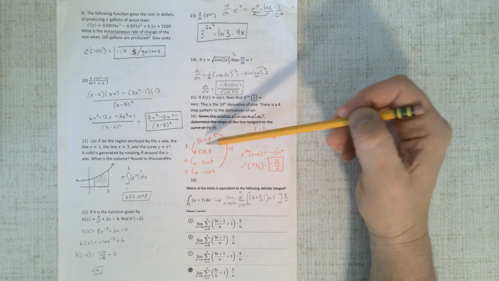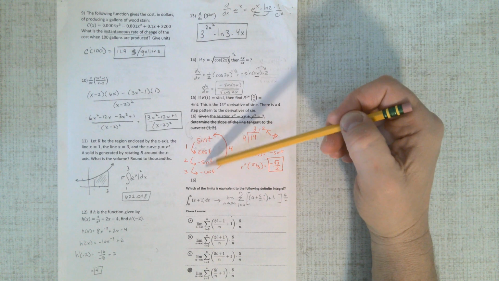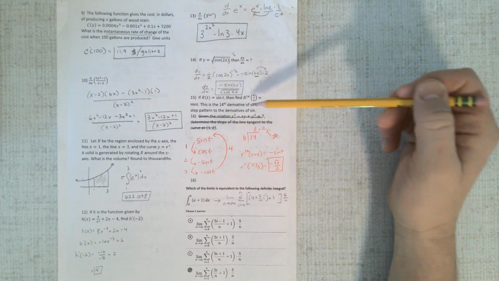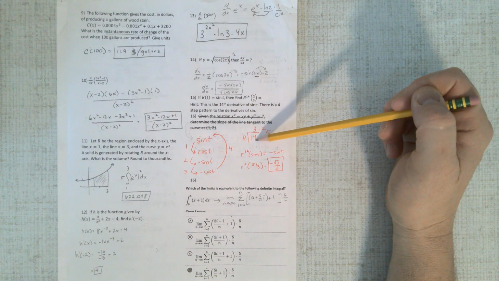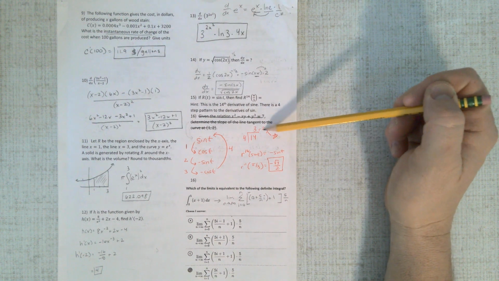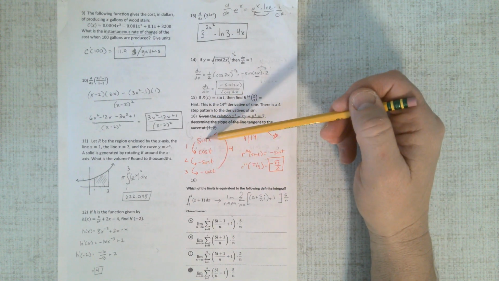So what you see about sine is every 4 derivatives you're back where you started. 1, 2, 3, 4. So if I do the 14th derivative, 14 divided by 4 is 3 with 2 left over. That tells you you're going to do 3 laps and then 2 derivatives.